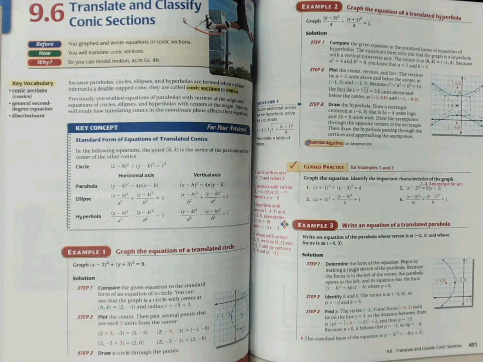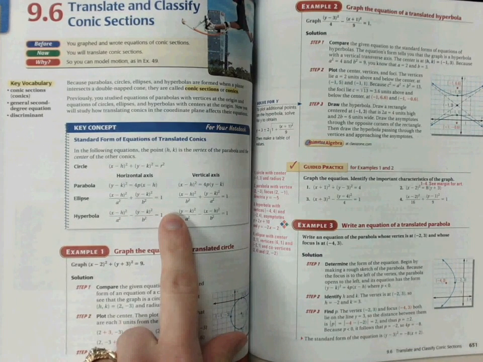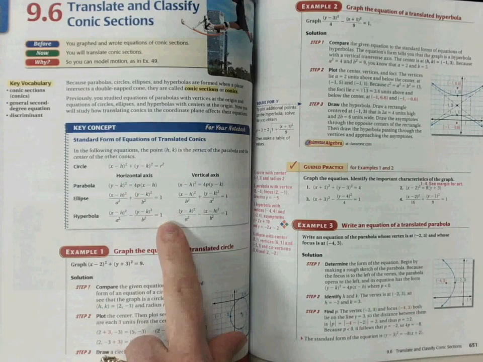Hyperbolas, guys. Okay, as you see, we're going to be in 9.6 today. We've been talking about different conic sections, and we're going to look at circles and parabolas and ellipses and hyperbolas, just like we've done in the past, except now they're not going to be at 0, 0. So if you look at your book, which I've got open here, it gives us our different formulas for translations.